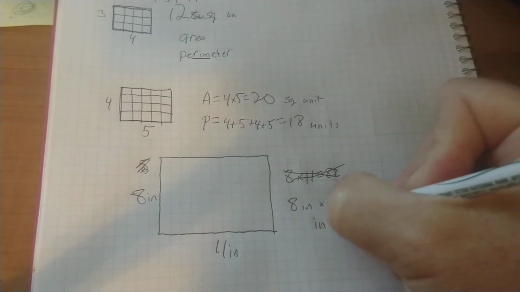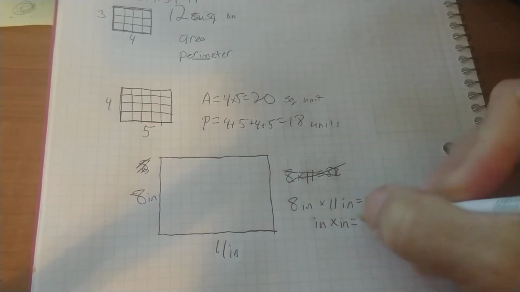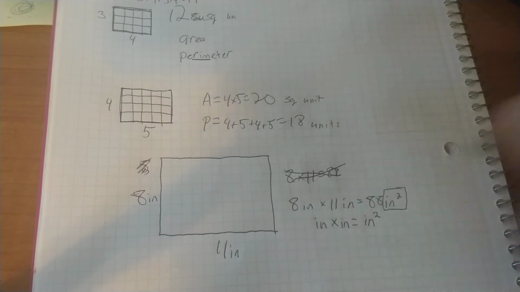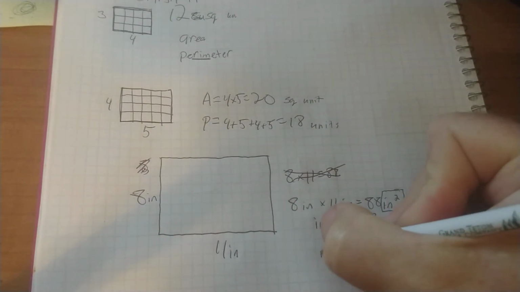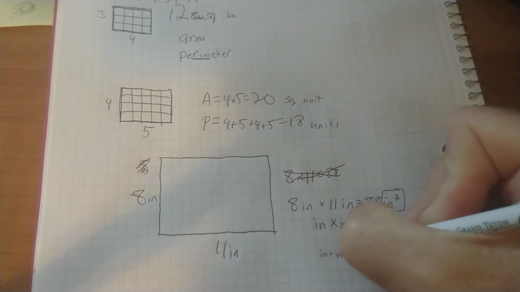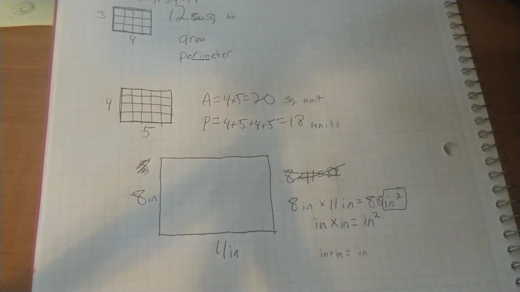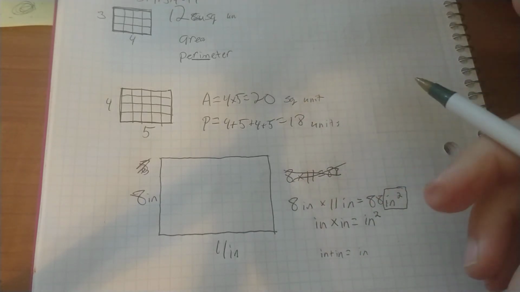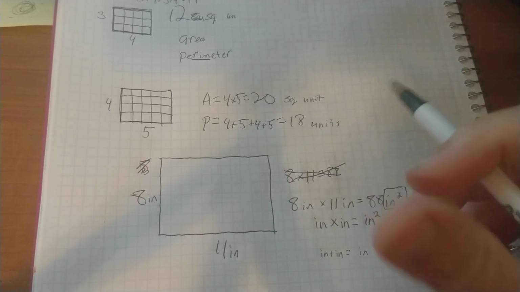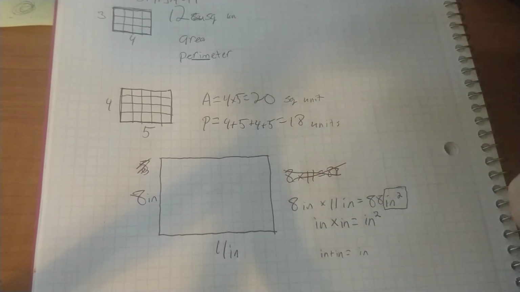remember, inches times inches is going to give you inches squared. Inches plus inches, your answer is going to be still inches. Just like if you had 2 apples, it's 2 apples, not 2 apples squared. That's when we do apples times apples, which really doesn't make sense in the real world.